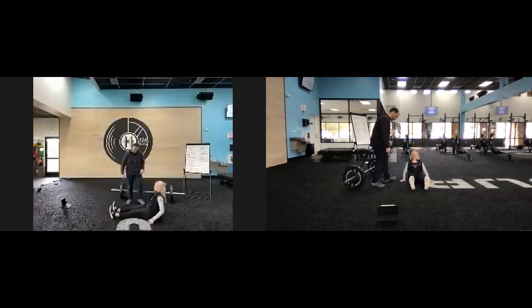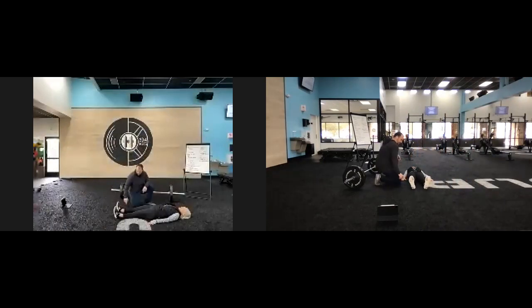Perfect. What we're gonna have her do first is an active straight leg raise. She's gonna push this leg into the ground, and this leg's gonna go up. We're gonna see how far she gets. What I'm looking for is that she can get at least 70 degrees to somewhere around 90 degrees of hamstring length, and then back down, and then we'll do the other leg.